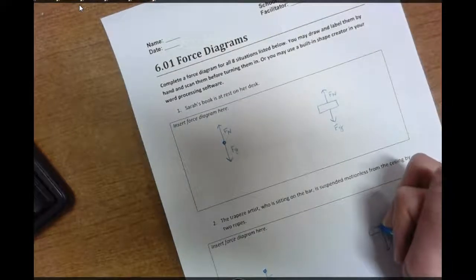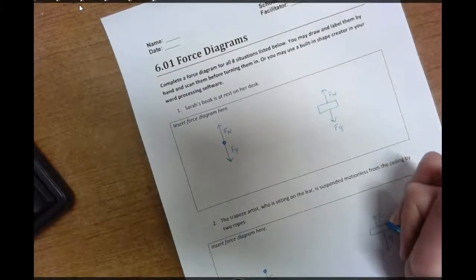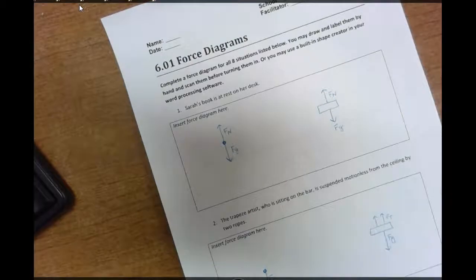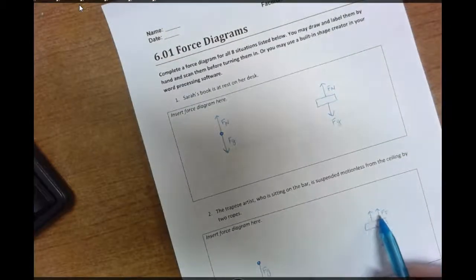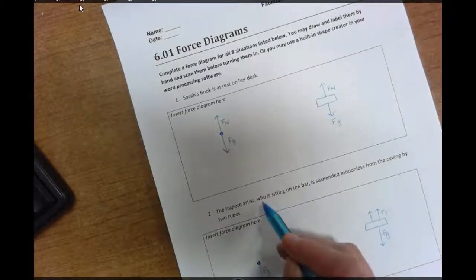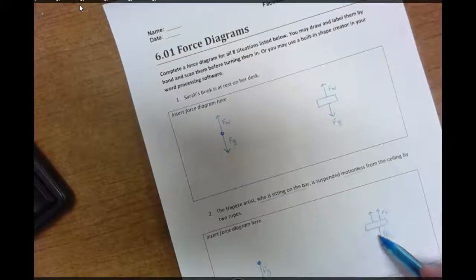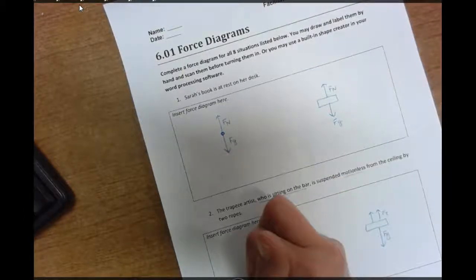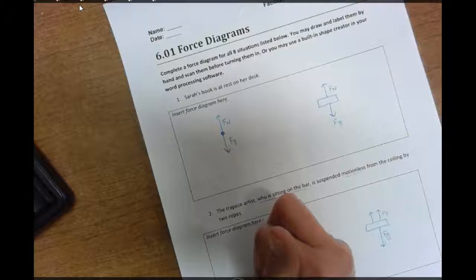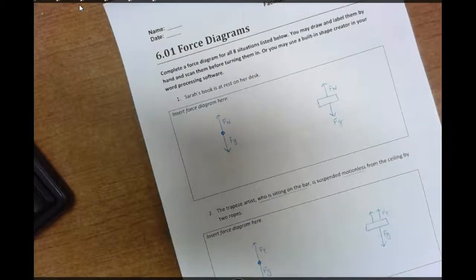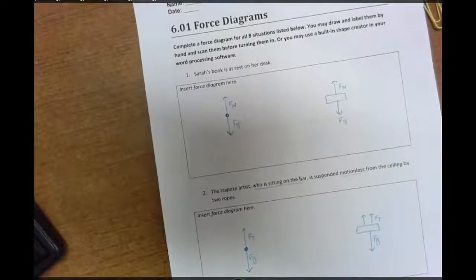So we've got 2 ropes pulling her up, 2 forces up, and those are both tension forces. Now these two together should equal this one down because she is sitting motionless. So the up has to equal the down. So we could show the total up or we could show the 2 up, but they are tension. They are not normal forces. Those are ropes holding her up.